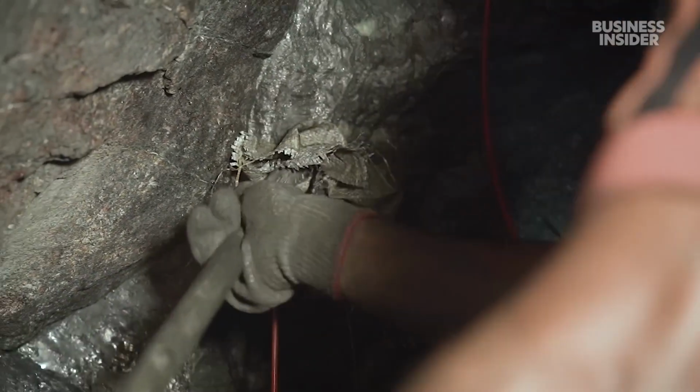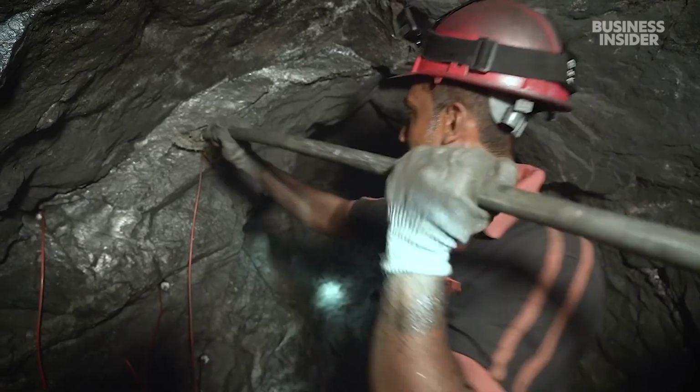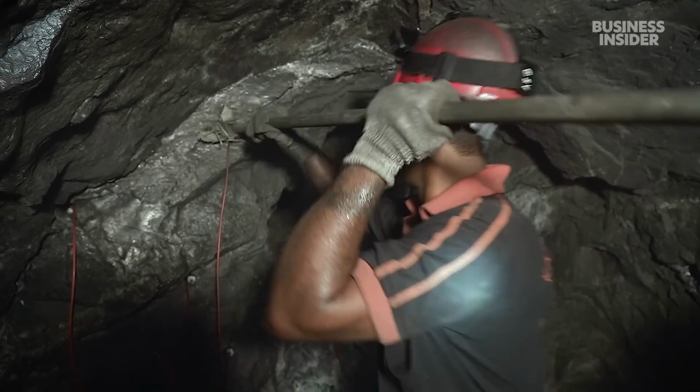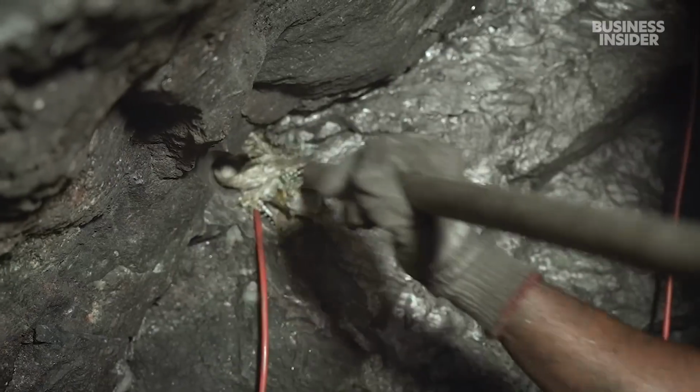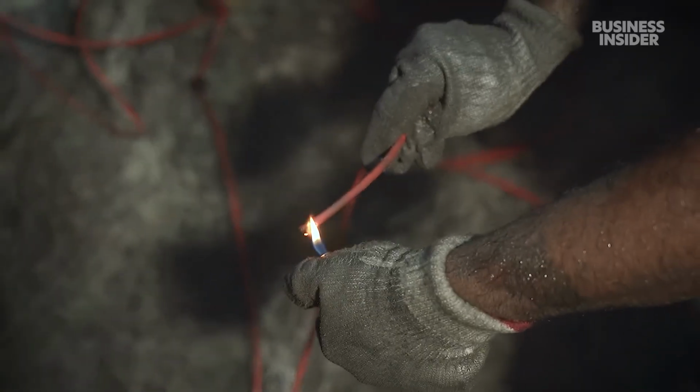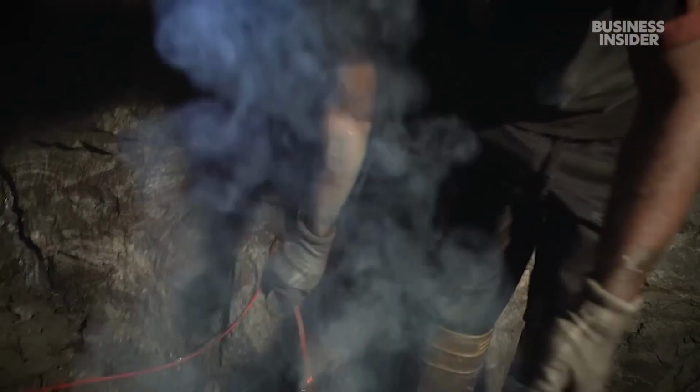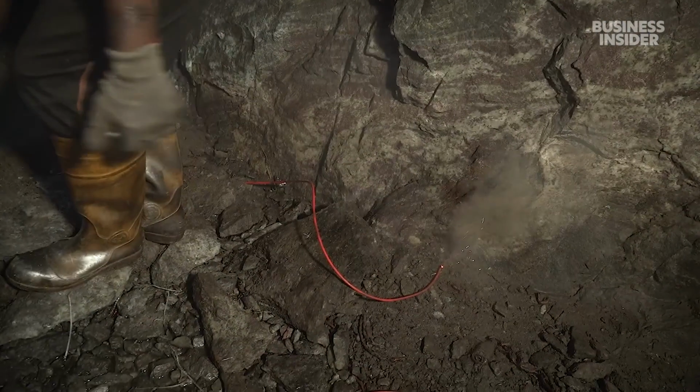It's important to fully seal the hole so the explosion can create an impact through the wall. They light the dynamite and move almost 1,000 feet away.